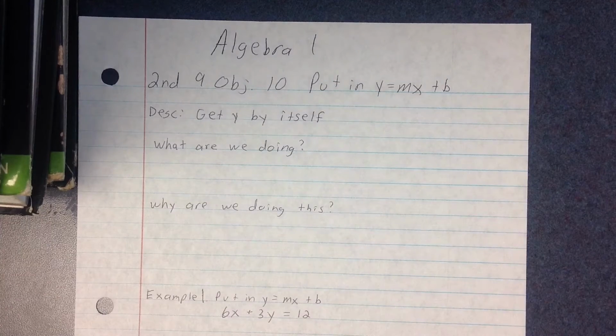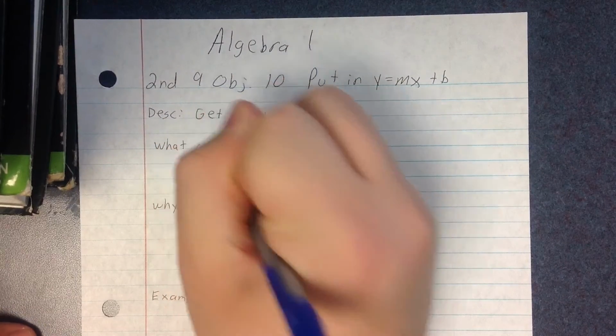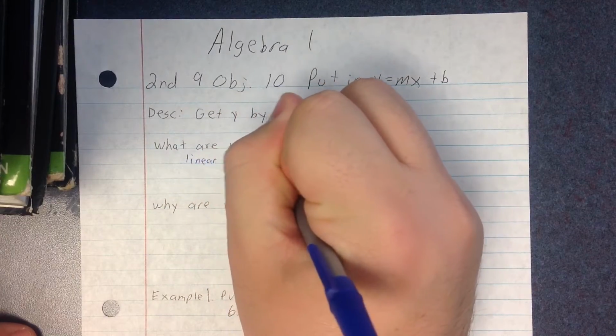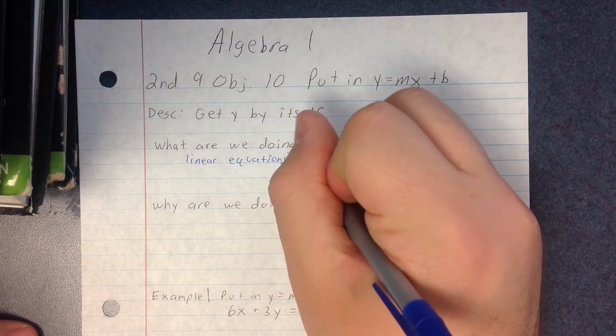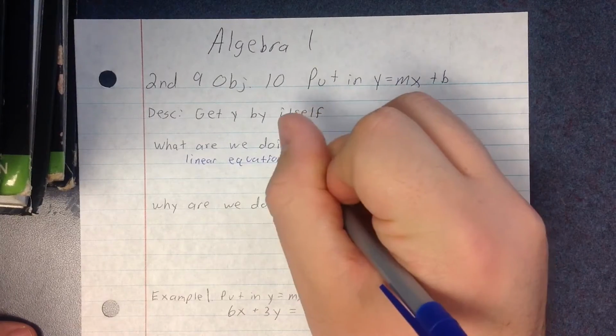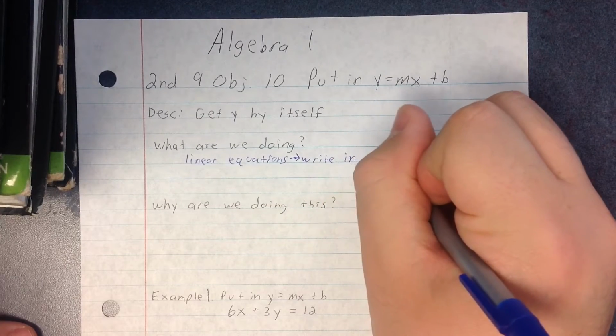Okay, now we're going to talk about the second 9, objective 10, which deals with putting different types of linear equations into y equals mx plus b. Our description is get the y by itself. What we're doing here is taking linear equations, which could be in standard form or just rewritten a little differently, and writing them in slope-intercept form.